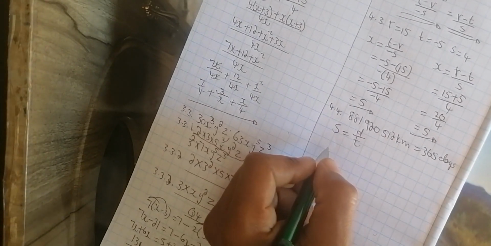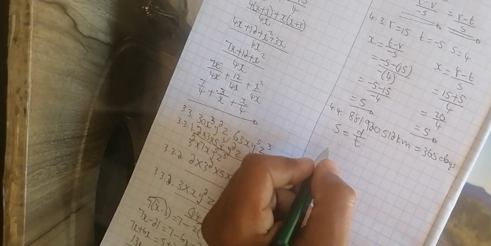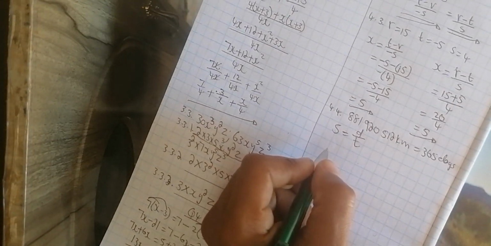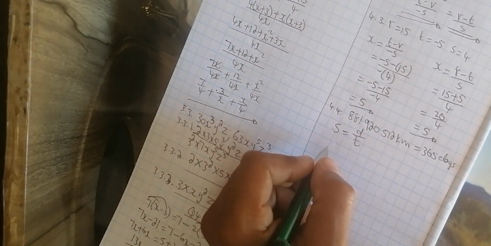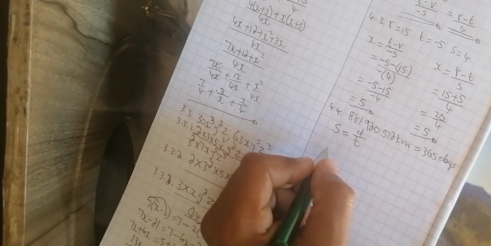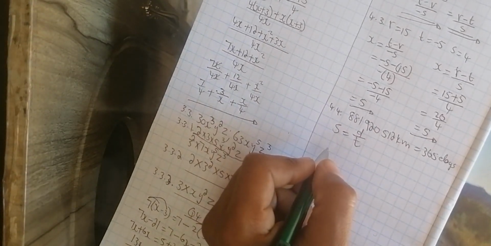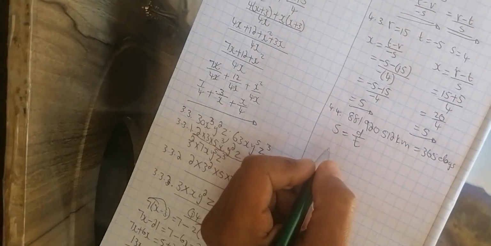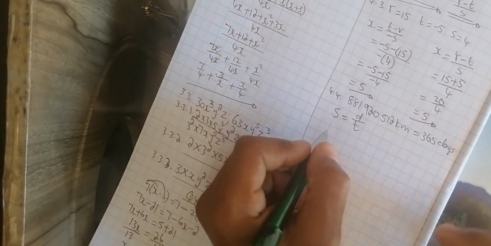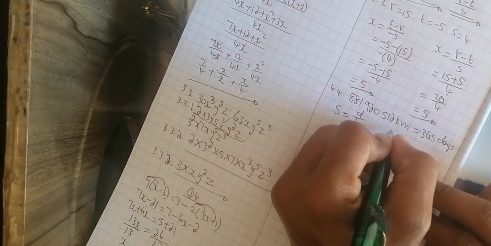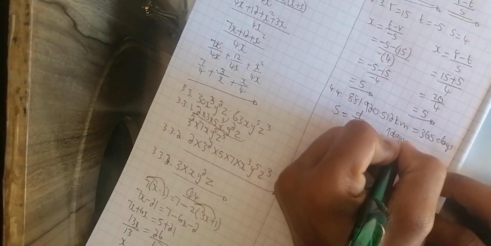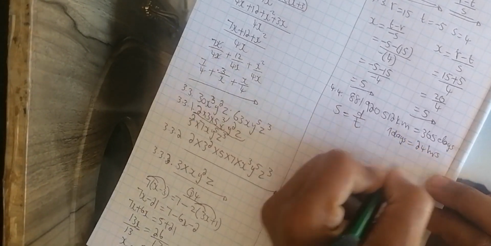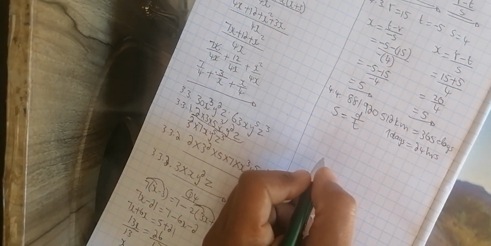The Earth travels 881,920,512 kilometers in 1 year to go around the Sun once. If there are 365 days in a year, at what speed does the Earth travel in kilometers per day? Now we are looking for time here, and it is not provided, but we know that 1 day equals 24 hours, because we are looking for time in terms of hours.